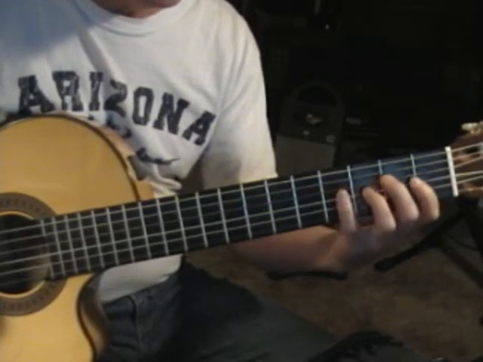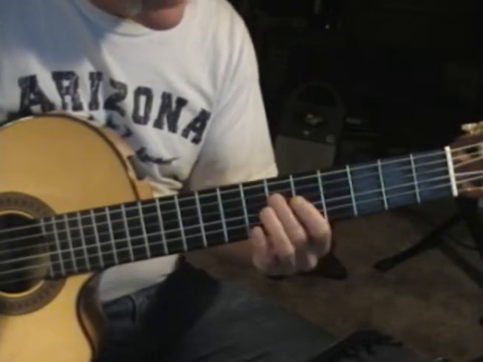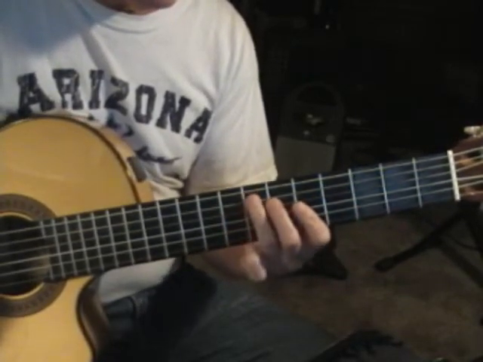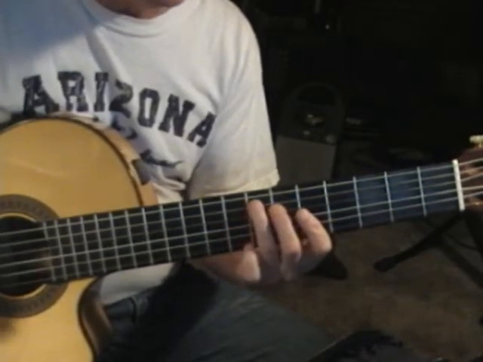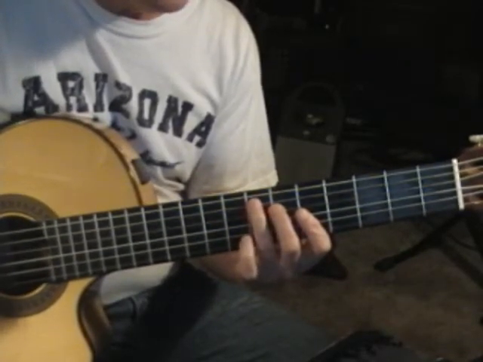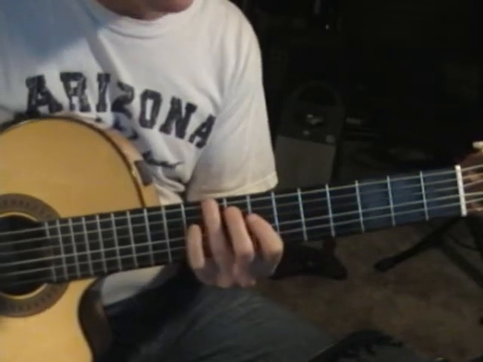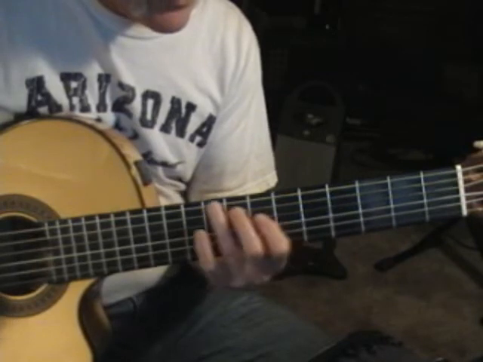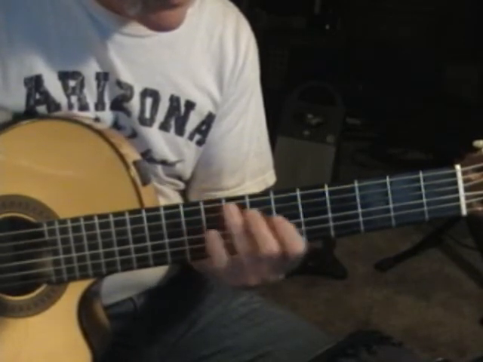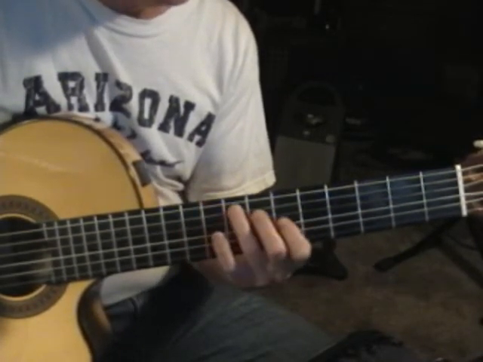fingering for the, and you can do arpeggios of the augmented chord, which if you just play 3 notes in succession of that pattern I just showed you, it's right here, it's augmented.